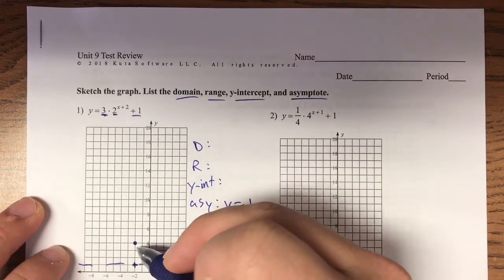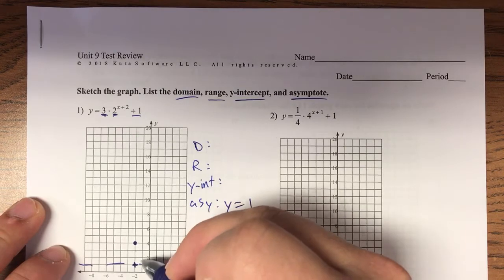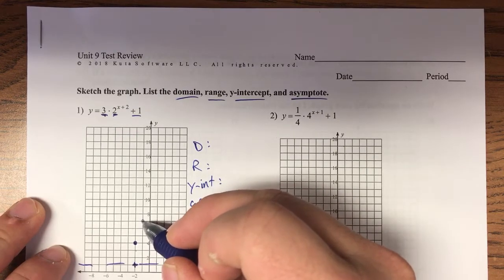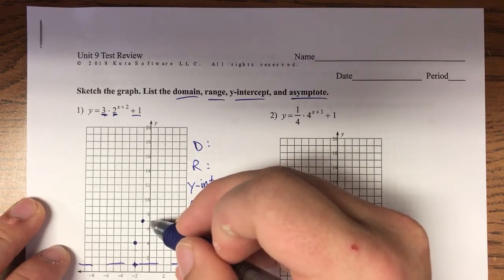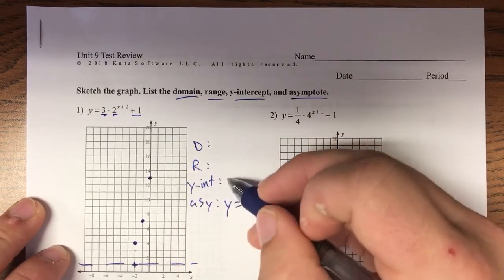Every time we move to the right, we're going to double how far we are from the asymptote. This is 3 away, the next one's going to be 6 away, 3, 4, 5, 6. Next one's going to be 12 away, so 6, 7, 8, 9, 10, 11, 12. There's our y-intercept, 0, 13.